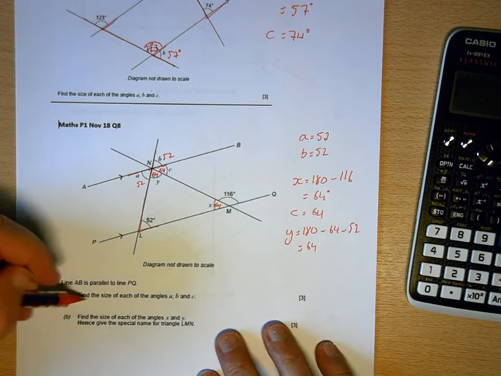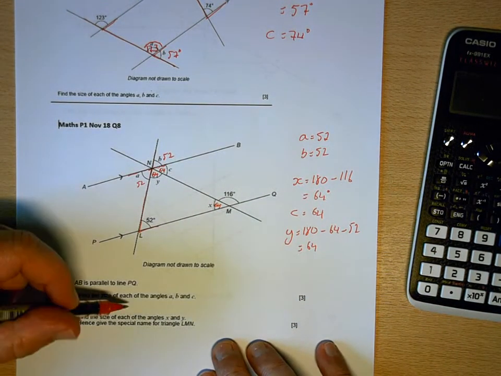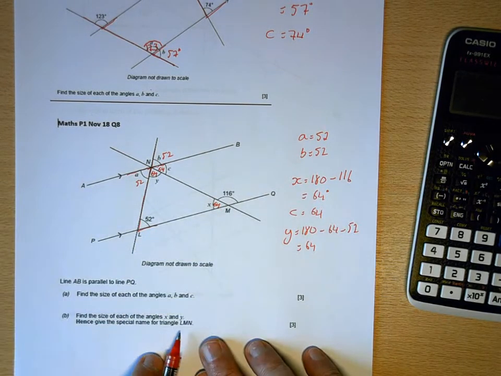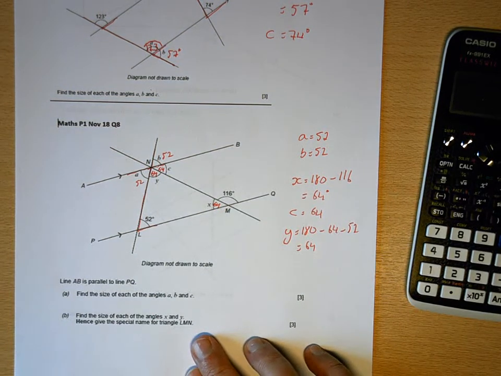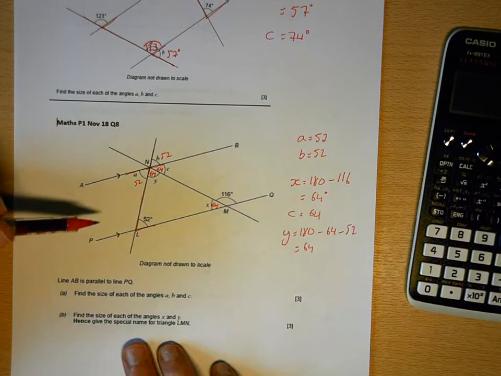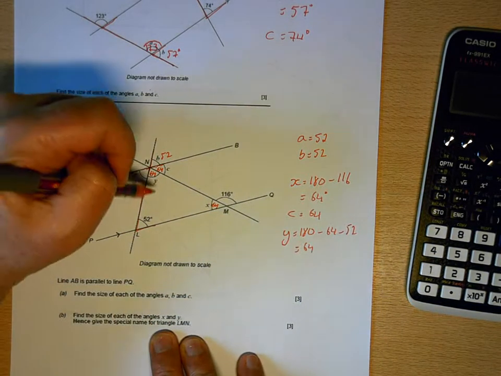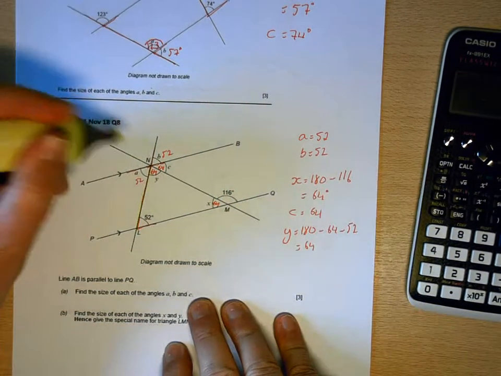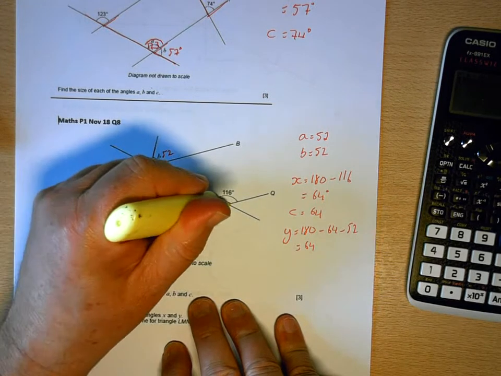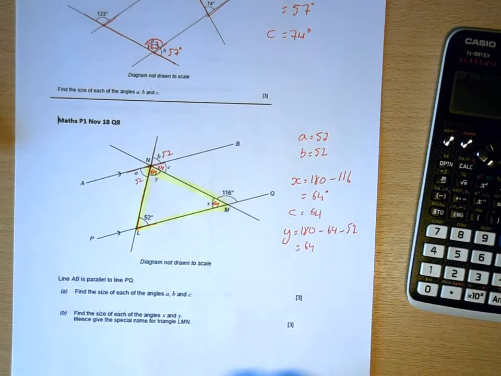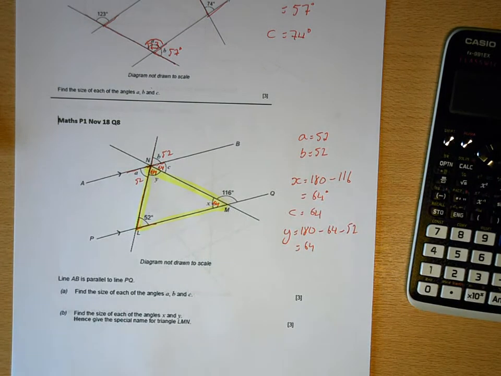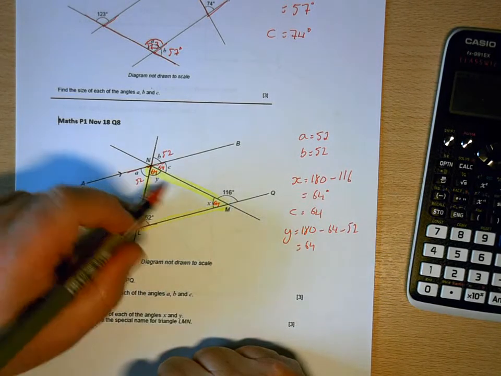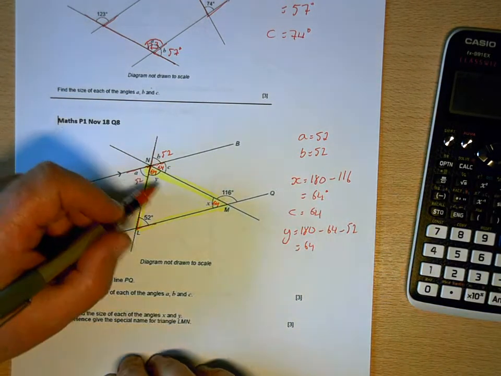So I've done part A. Find the size of each of the angles x and y. Oh, I've done that. So I've done B as well. Hence, give the special name for triangle LMN. So triangle LMN is this triangle, LMN. And they want the special name for that triangle, and I can see that I've got one angle is 52 degrees and these two here are both equal, so it's an isosceles triangle.